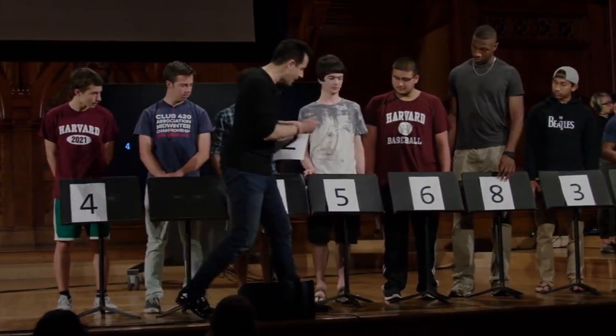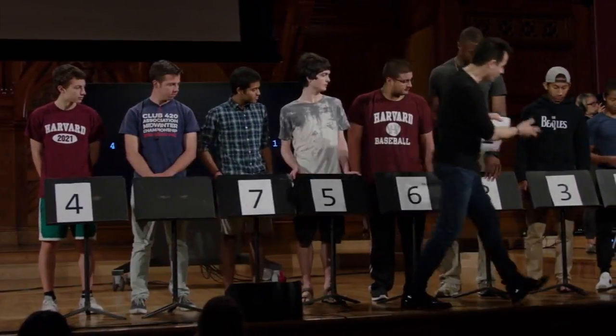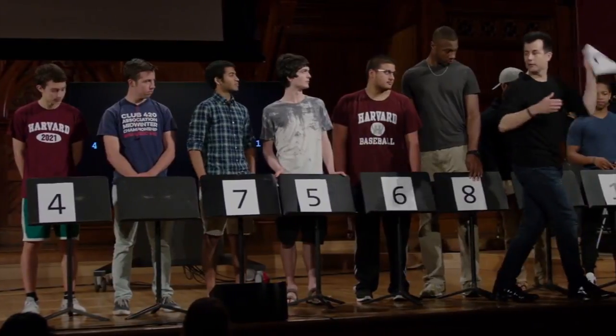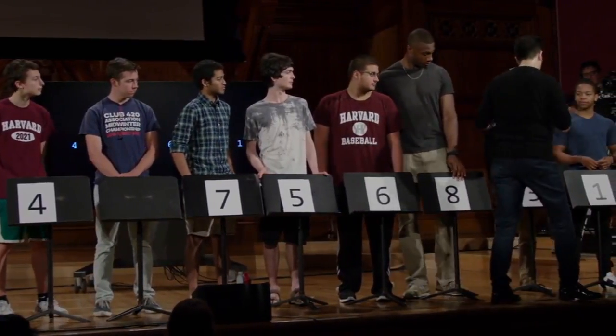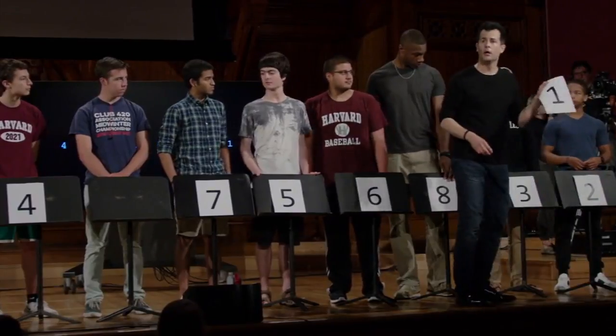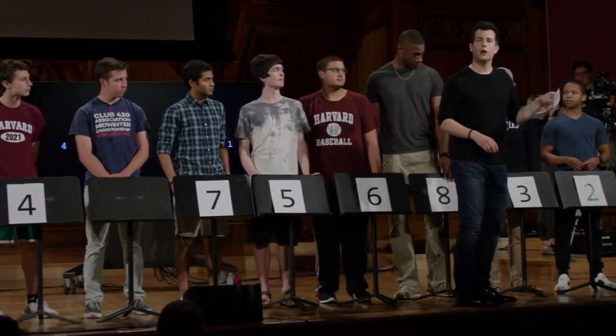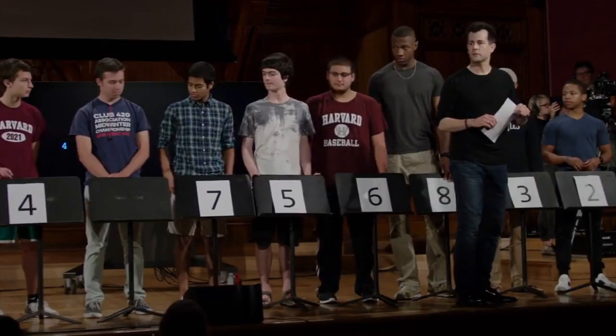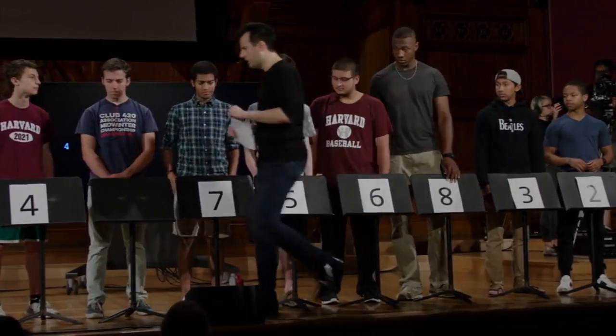7, I'm not going to worry about that. 5, 6, 8, 3, 1. I found a smaller number. Now, I need to kind of do something with this. I want to grab the 1, so I could just put the 2 here. And what do I want to do now with the number 1? Yeah, I kind of just want to put it here.